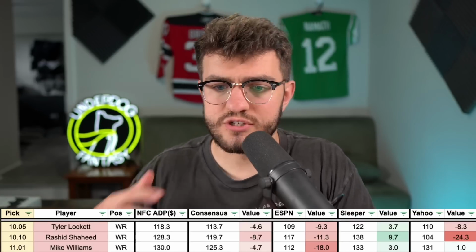In specific, I don't love Tyler Lockett as a guy who last year, it was his first year since 2018 below 1,000 receiving yards. That's not good. It's just going to be tough. He's a spike week guy as well. He's better in best ball. In your home league, you're never going to know when to start him.